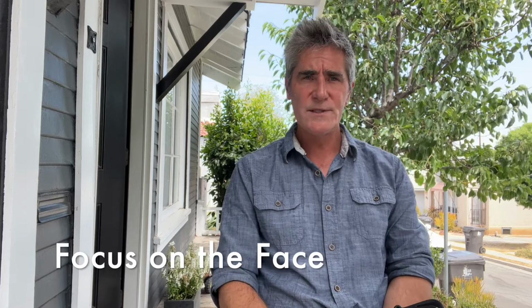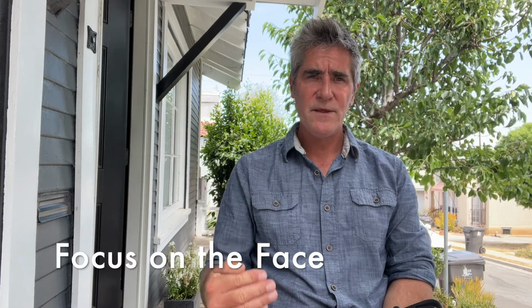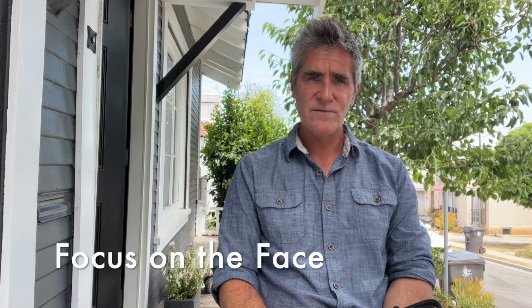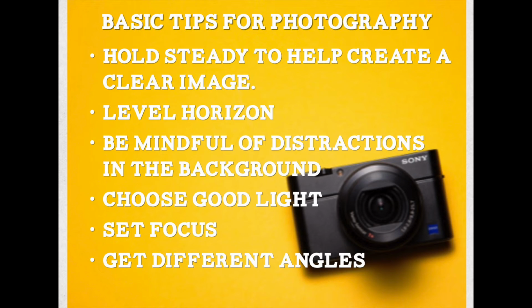So one final reminder that as you take your portraits, you want to make sure that the face is in good focus. And don't forget, when you're taking your photograph, to hold the camera steady when you press the shutter button. Be aware of the level horizon behind you, and look for a good background.